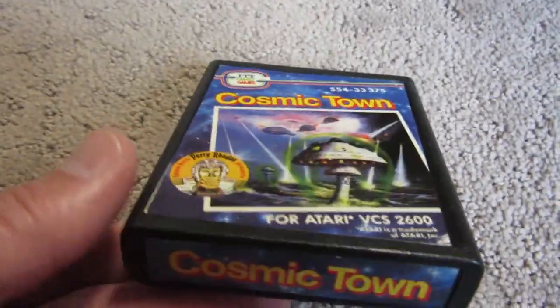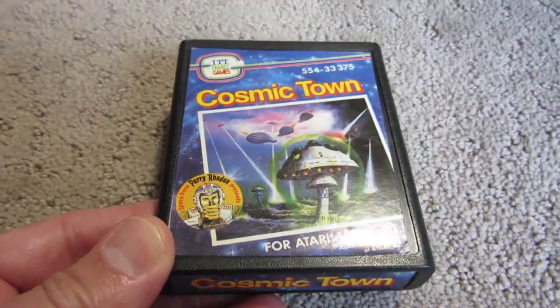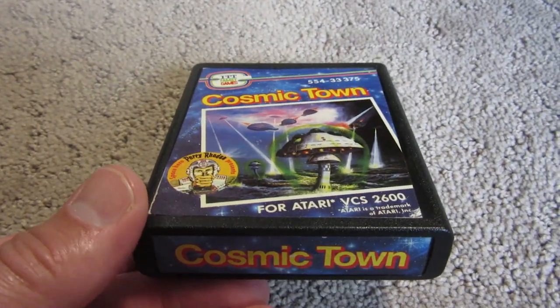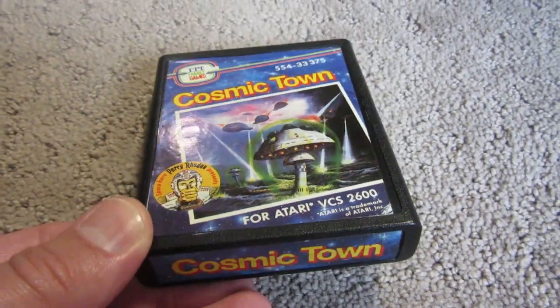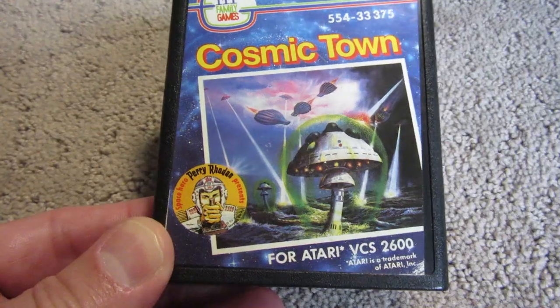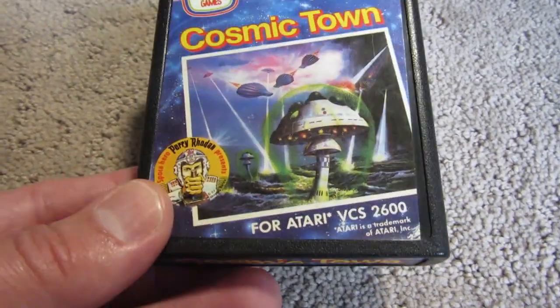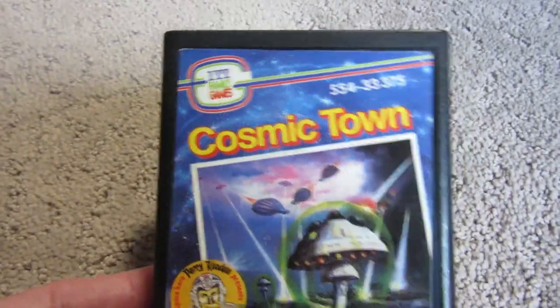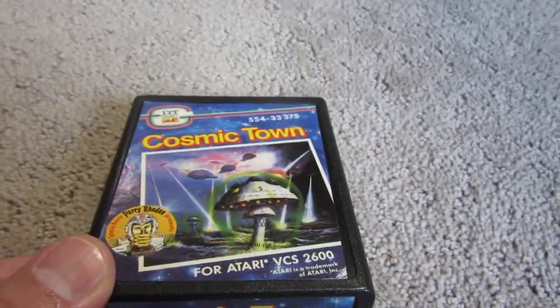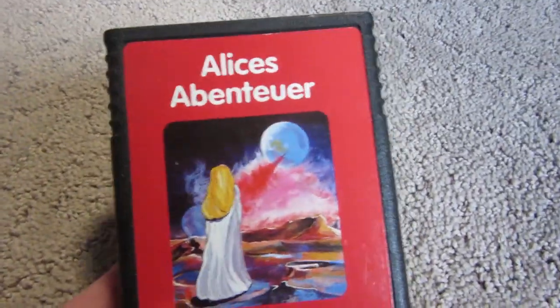Cosmic Town, I have. This one is a little interesting. It's kind of like a mashup between Cosmic Ark, but it also kind of looks like Atlantis. So I don't know if these ITT guys have anything to do with iMagic. It looks like a blend between the two, but that's Cosmic Ark.